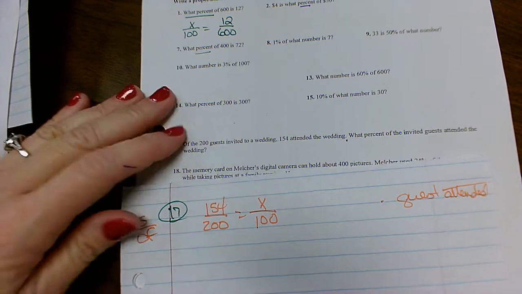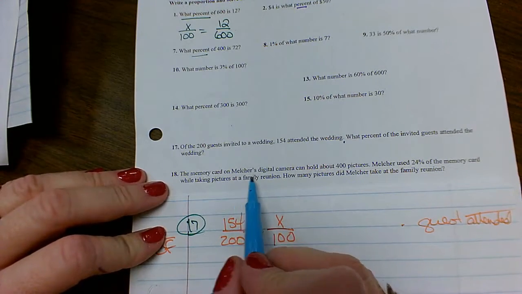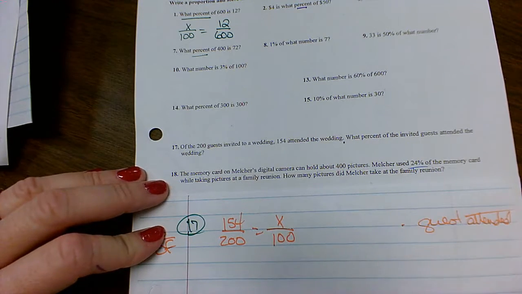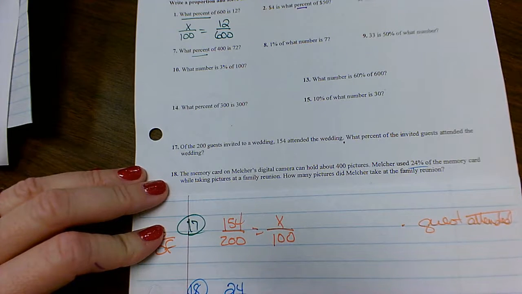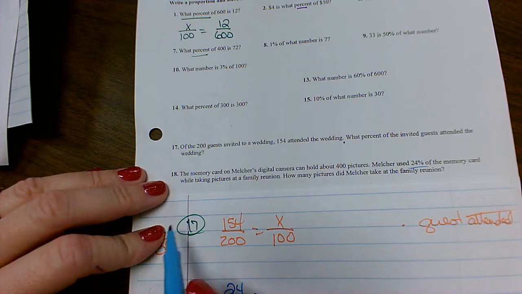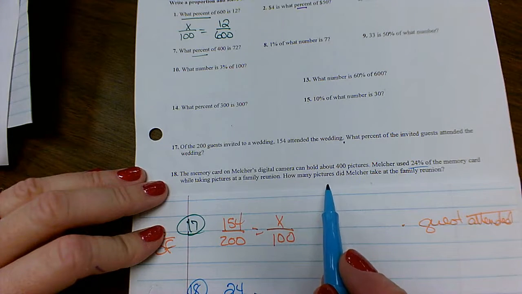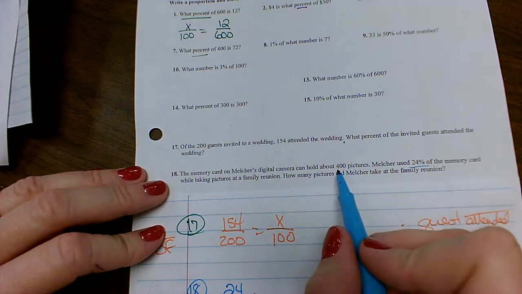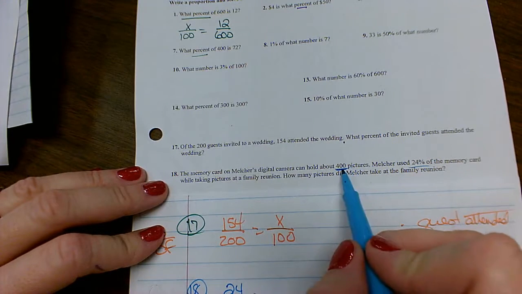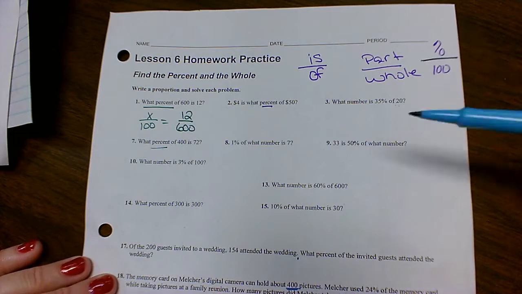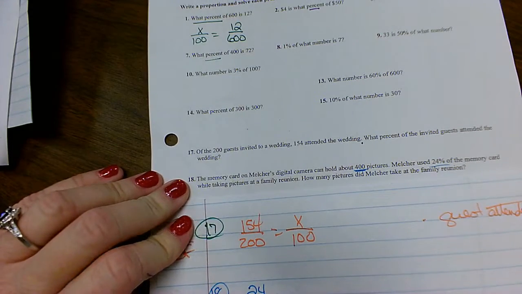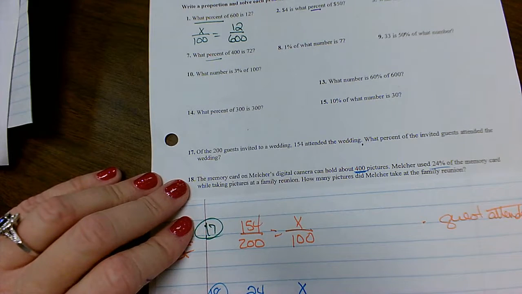Number 18. The memory card on Melcher's digital camera can hold about 400 pictures. Melcher used 24%. There's my percent sign. So I know I'm going to put 24 over 100. And then he used about 24% of the memory card while taking pictures at a family reunion. How many pictures did Melcher take at a family reunion? Well, if he took 24%, and we know it holds about 400, that's your whole. 400 is the whole card, memory card. So your whole goes on the bottom. What part did he use? Because this part is going to be 24%.